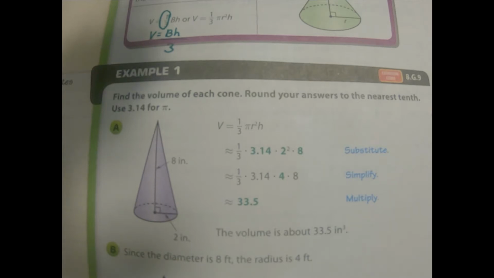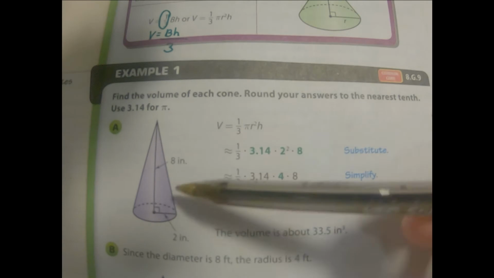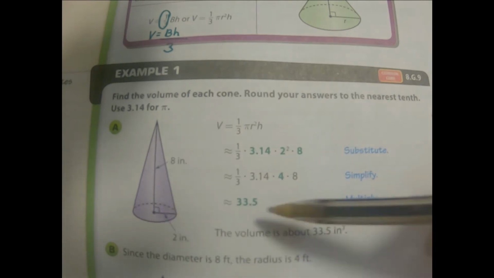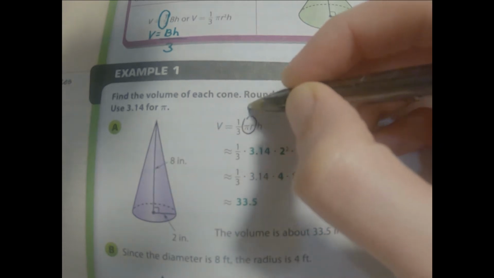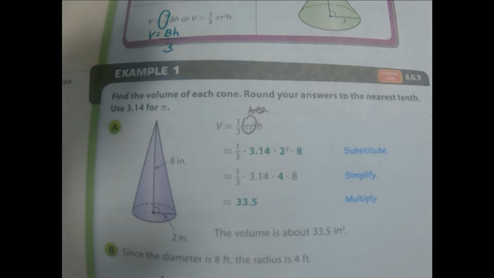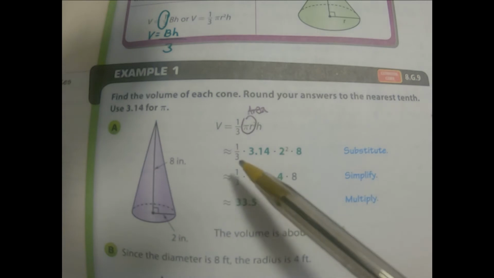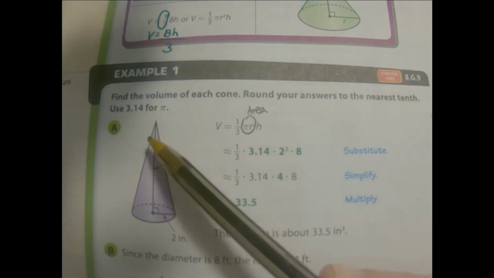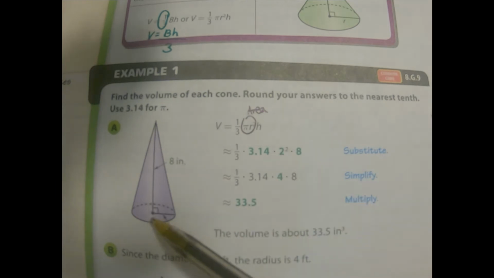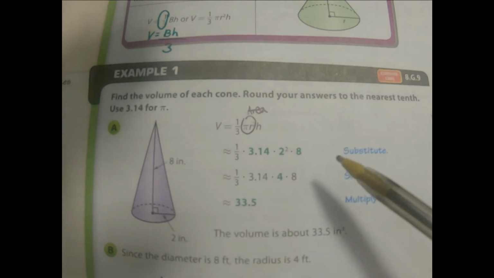So to find the volume of each cone, we're going to go ahead and multiply 1/3 times the area of the base, which is a circle. So the area of the base is pi r squared. And we're going to plug in. We have 1/3 times pi, 3.14, times 2, the radius squared, times 8.